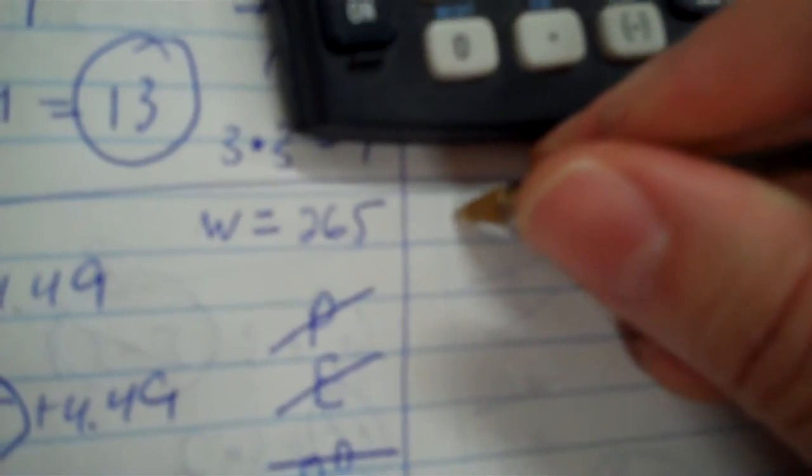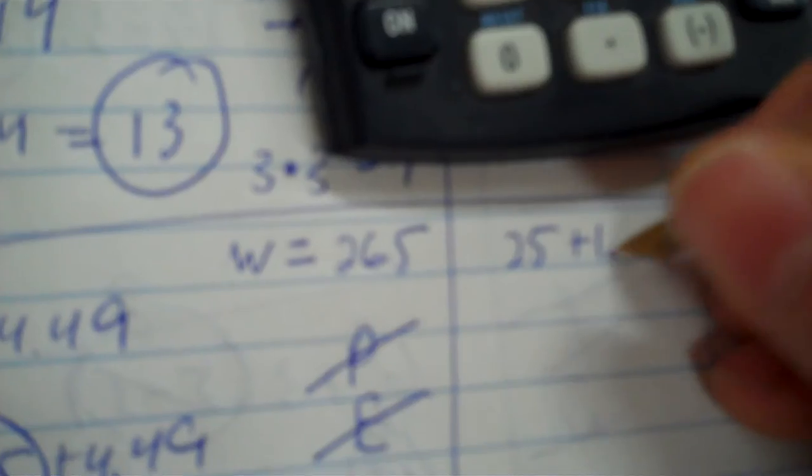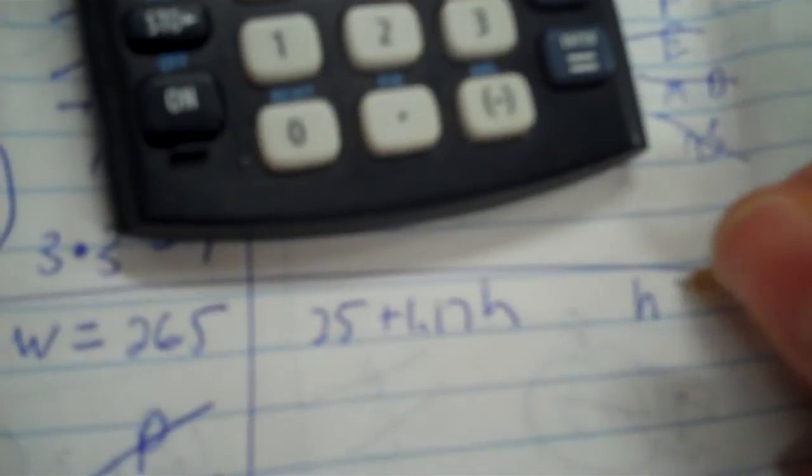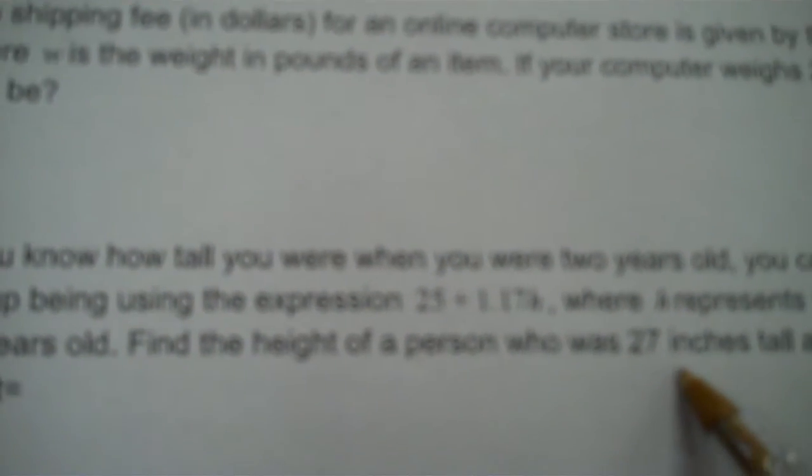Okay, then our last one. If you know how tall you were when you were 2 years old, you can estimate how tall you will end up being using the expression 25 plus 1.17h. So write that down. We got to find out what h is equal to. H represents your height when you were 2 years old. Find the height of a person who is 27 inches tall at the age of 2. So H represents the height when you were 2 years old. So what was the height? It was 27 inches. So H is 27.